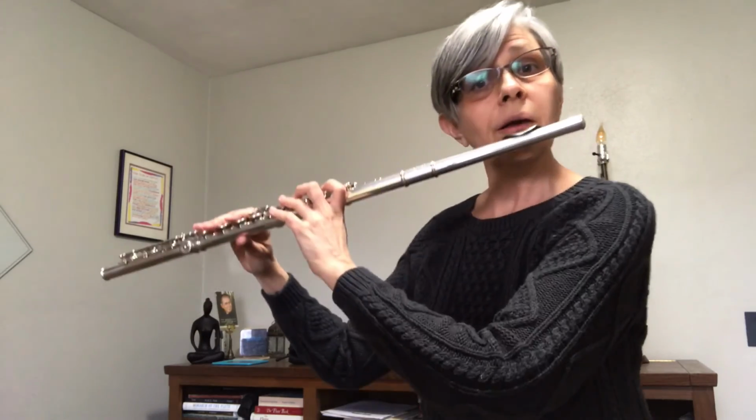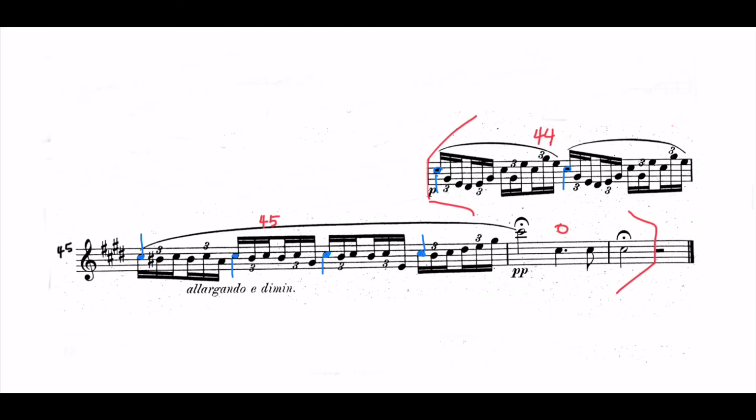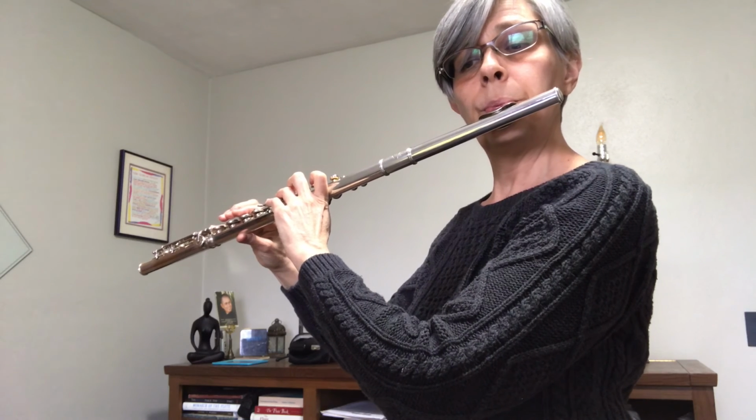The very last thing is sort of related to the measure 32 section. So this would also be part of your warm-up for the week. You could just play some harmonics. So if you practice some harmonics, hopefully by the time you get to the end there, you'll have complete control by the end of the week over your soft C sharps, and your C sharps will be in tune. I hope this helps.